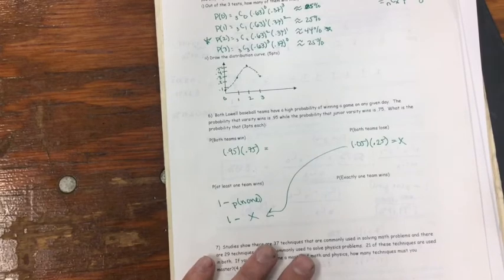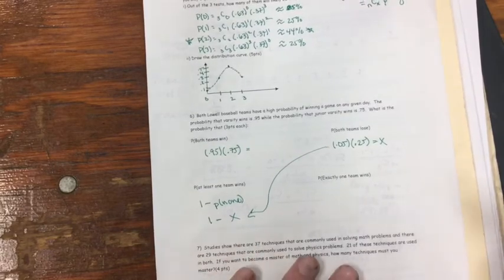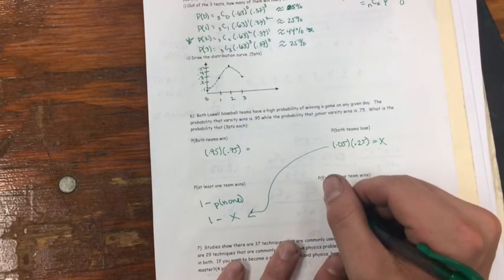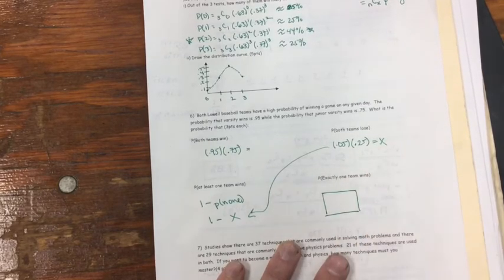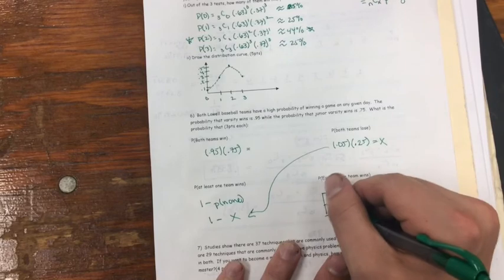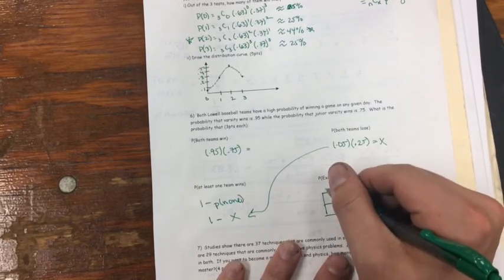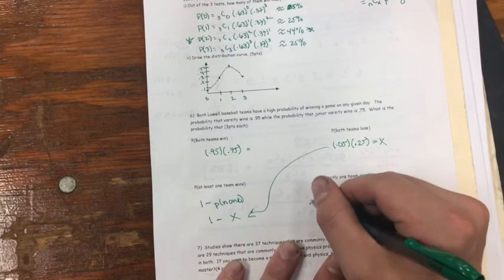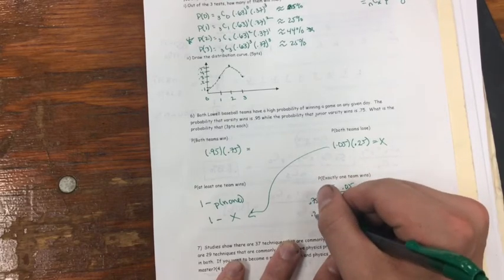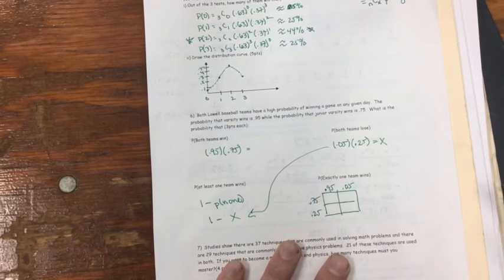And then exactly one team wins. The way exactly one team wins, I'm going to set up a Punnett square. Okay, so you have the probability of varsity winning and the probability of varsity losing, and then the probability of JV winning and the probability of JV losing. Okay, if exactly one team wins, there's 2 ways that can happen.